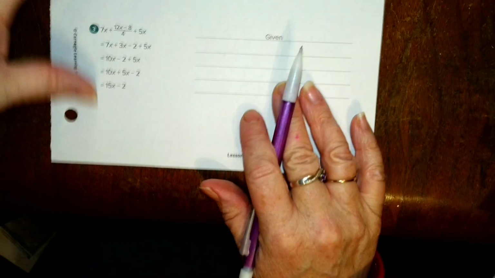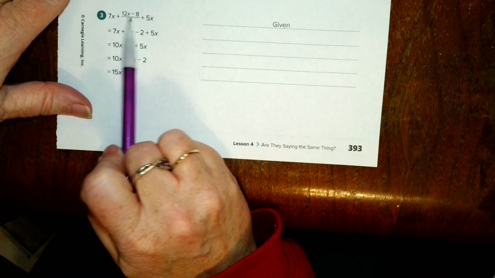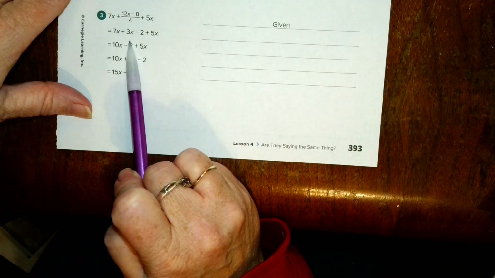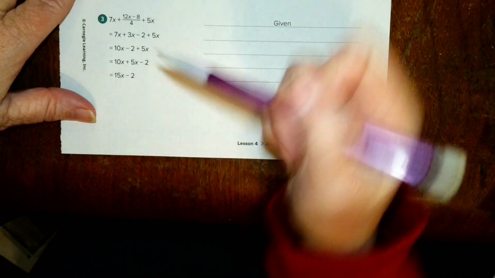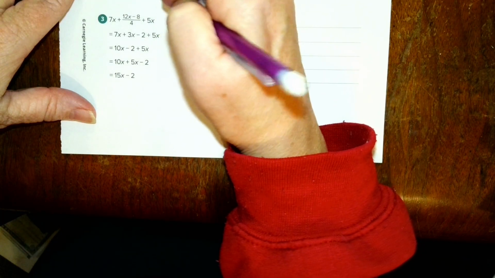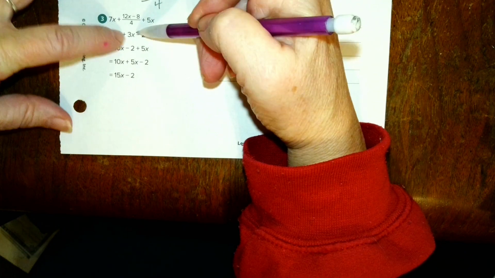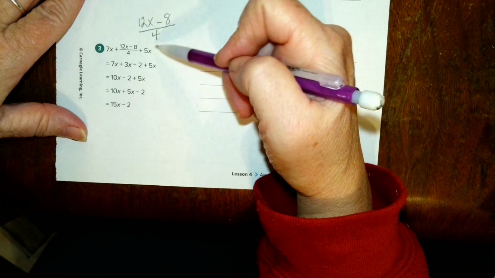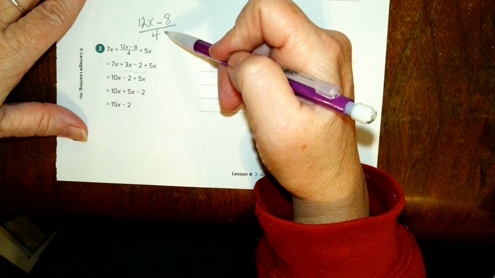Okay, last one's pretty interesting. Our given is 7x plus 12x minus 8 divided by 4, plus 5x. Right away, notice in the second line, there's no fraction anymore. So what is happening? We have this 12x minus 8 over 4, and it changes into 3x minus 2. So we have this right here, and then it ends up being just this part right here.